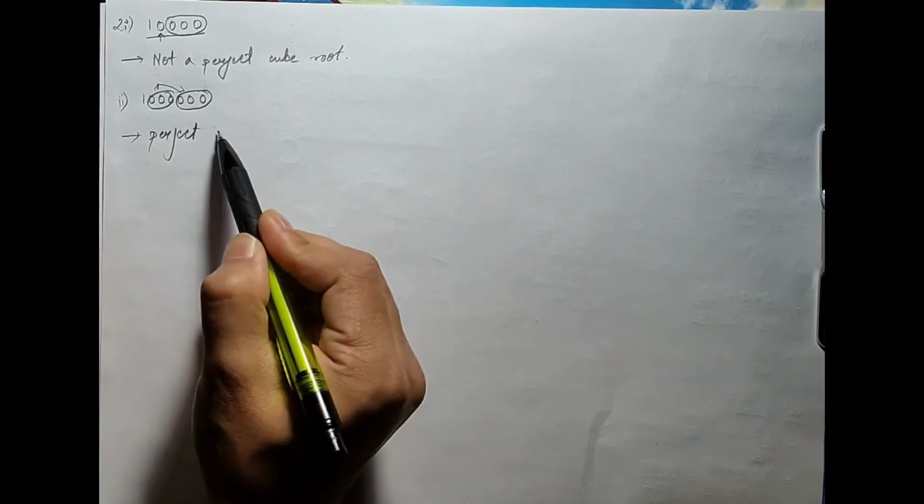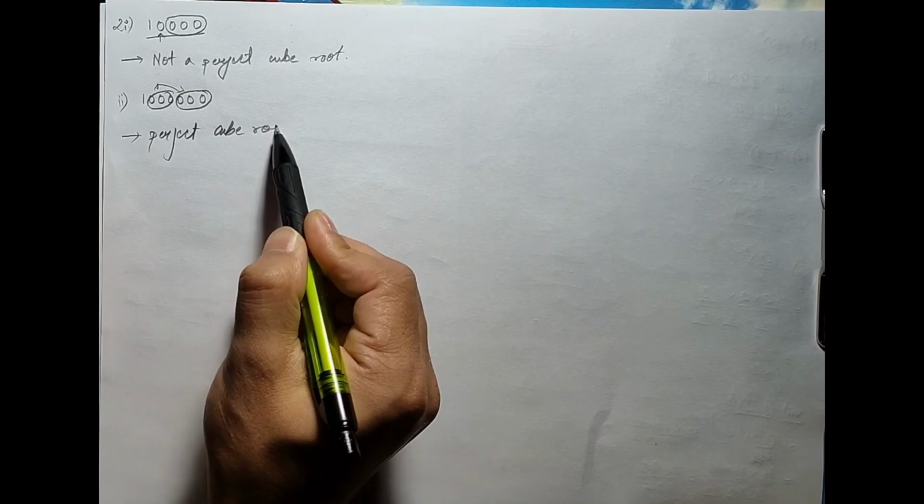Okay, let's do the second one. So again a group of 3, so 1 2. Now we see that all the zeros have been placed in one or the other group, so this is definitely a perfect cube.